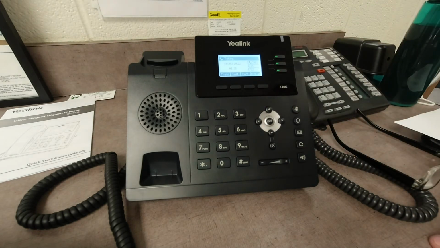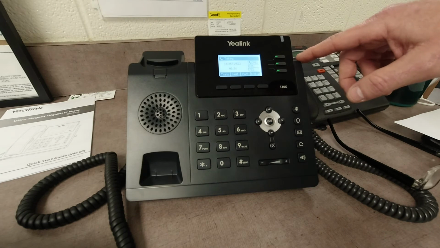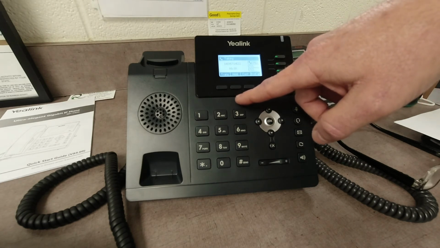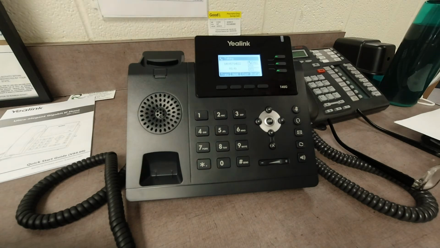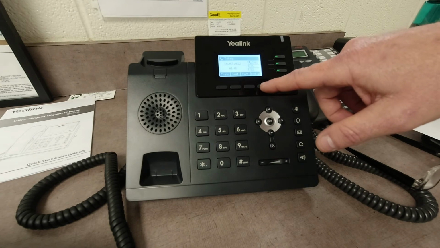This will be the biggest difference from the current system you have to the new VoIP system. Okay? Park and hold. Park is going to be your system park. Hold is going to be your personal hold. You can also end the call here if you want, or you can simply hang up. I'm just going to press end call.